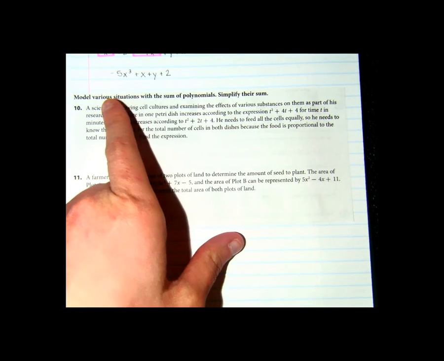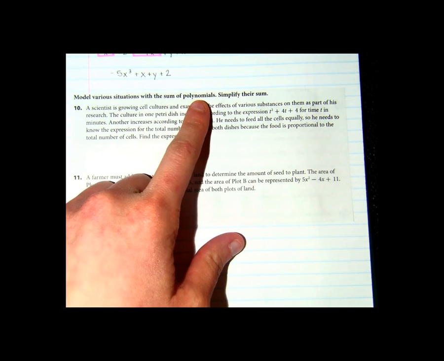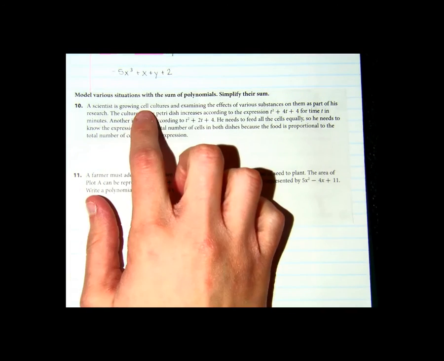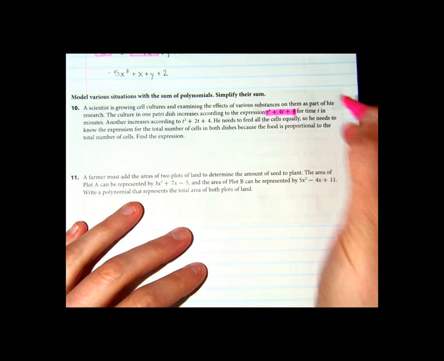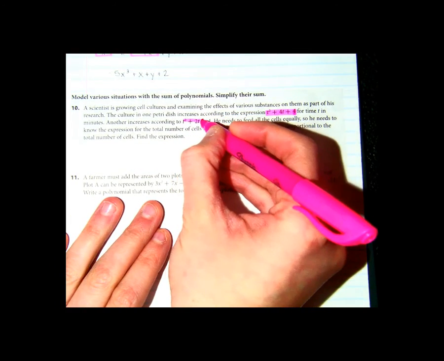Alright, so the problem says to model the situation of the polynomial sum and simplify the sum. Yes, these are adding, but later you're going to need to recognize whether it's adding or subtracting or multiplying or whatever it is. So, a scientist is growing cell cultures and examining the effects of various substances on them as part of his research. The culture in one petri dish increases according to this expression. This is going to be important. I'm going to need this. Okay. For time t in minutes. Another increases according to this polynomial.